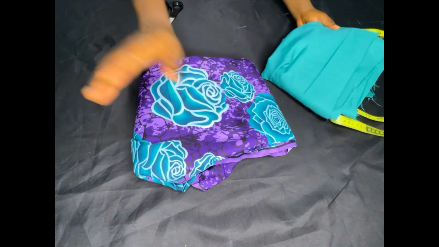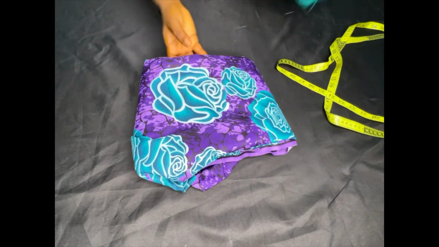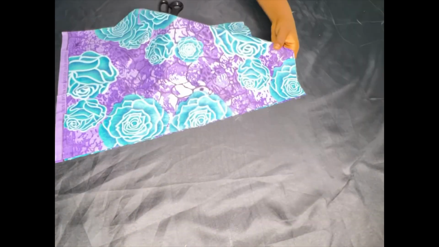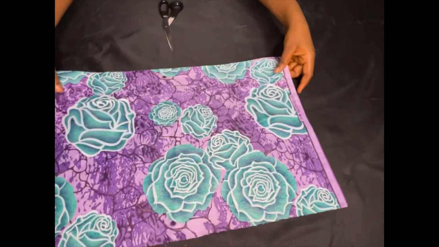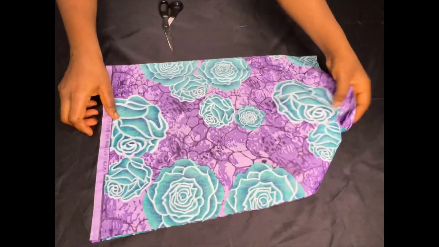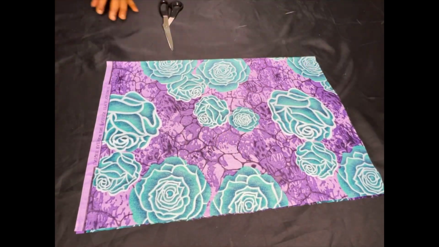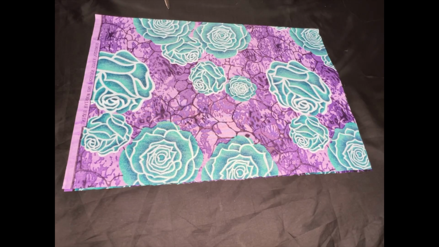For this style, you're going to need about 4 yards of fabric. I have 3 yards each of the plain and pattern, but I didn't finish them. Now to cut out your fabric, take your bust measurement divided by 4, add your allowance, then measure up to half length, add your allowance, and cut it out.